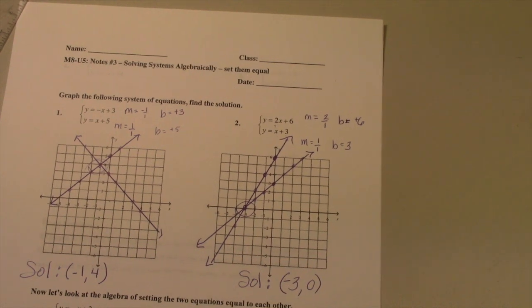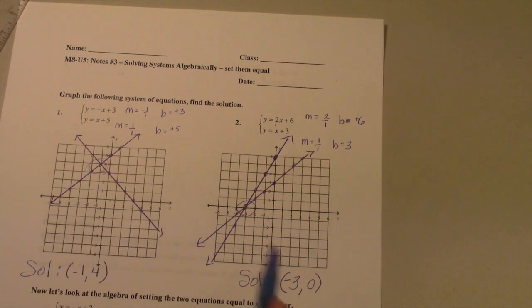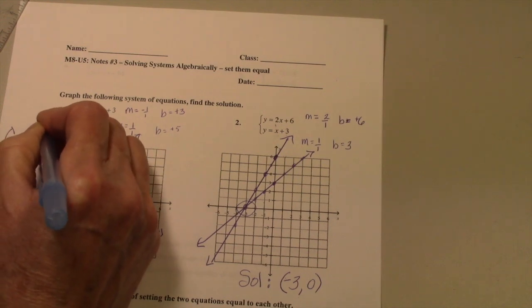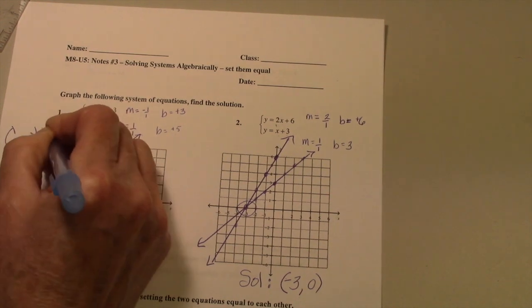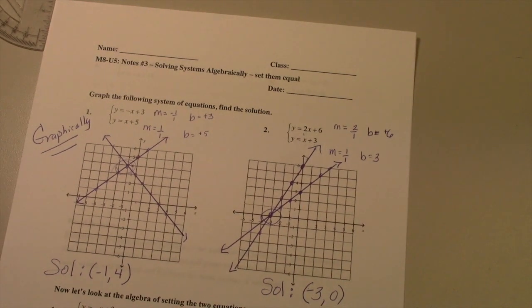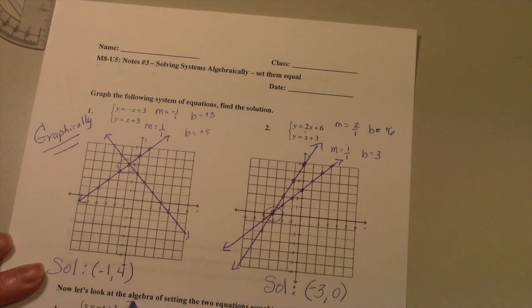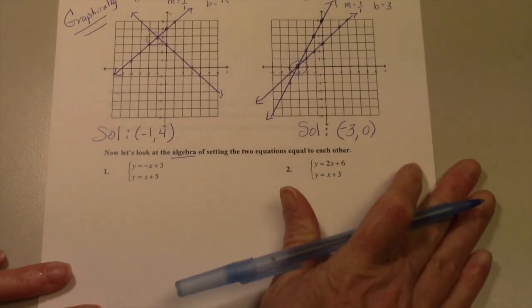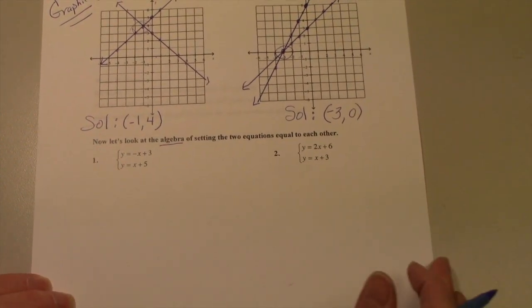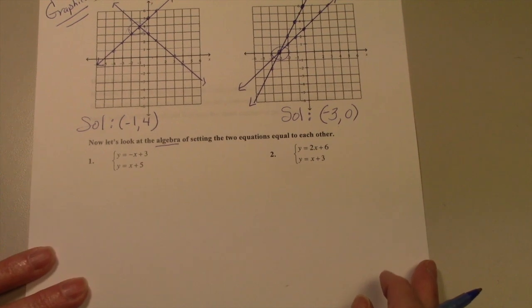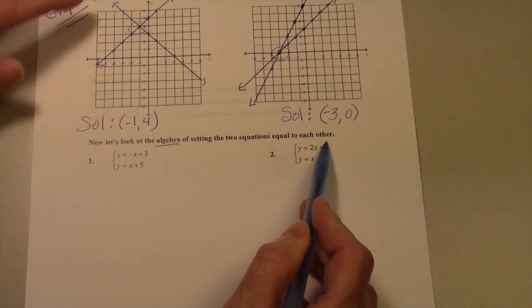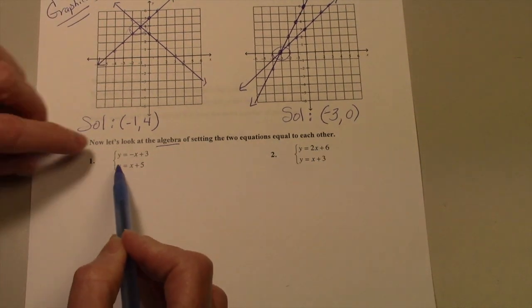Okay. That's solving graphically. All right? We are now going to look at them algebraically. So no longer graph paper, going to work as if it was an algebra problem. Now let's look at the algebra of setting the two equations equal to each other. Same answers, right? So let's take a look at this.